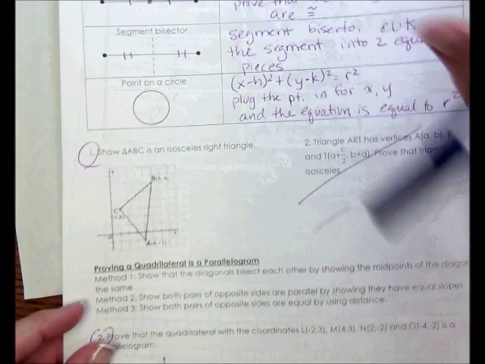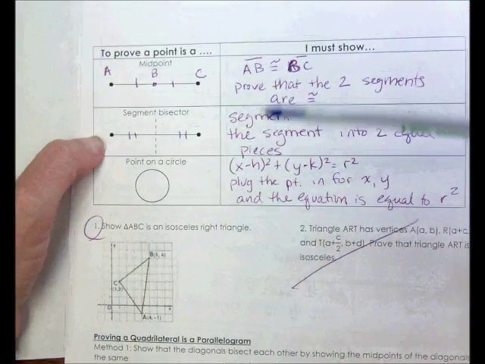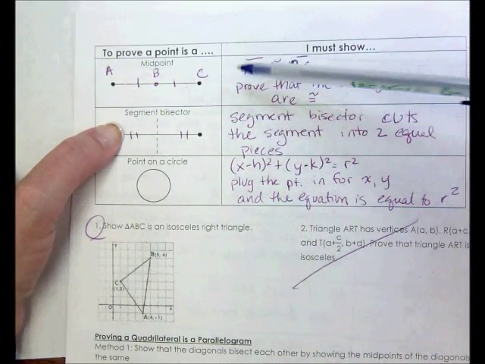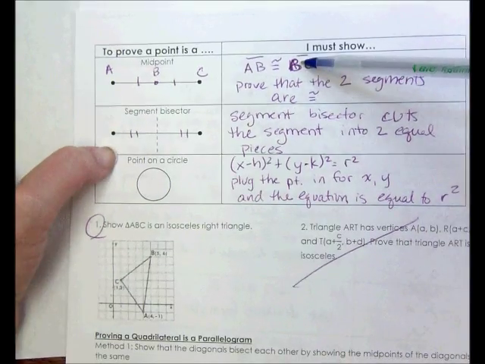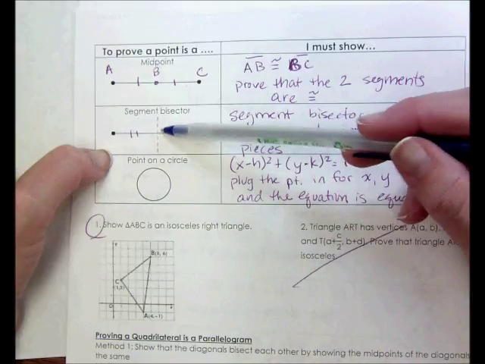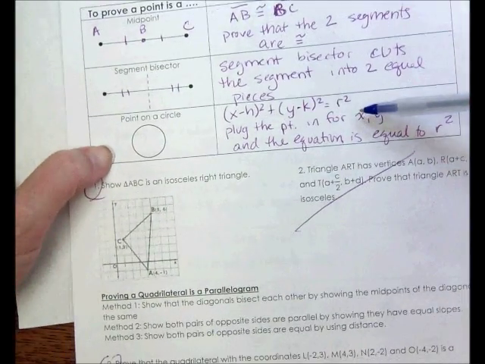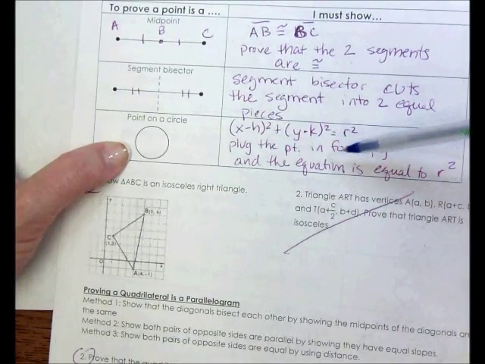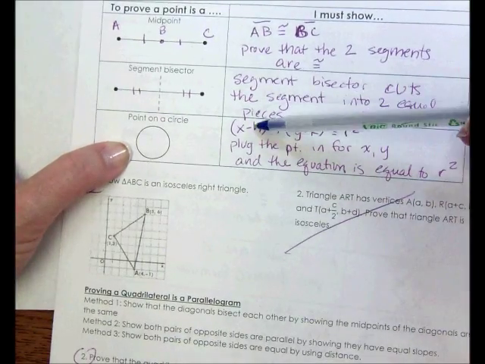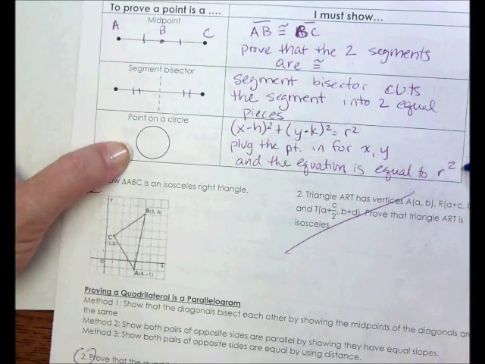And then over on the next page, we talked about the midpoint and how we prove that a point is a midpoint. We just prove that the two segments it breaks it up into are congruent to each other. So you use the distance formula. Segment bisector, same issue. I prove that these two segments are congruent to each other. And then to prove that a point is on the circle, I just plug the point value, the x, y of the point coordinates, into the formula, and it should be equal to r squared.